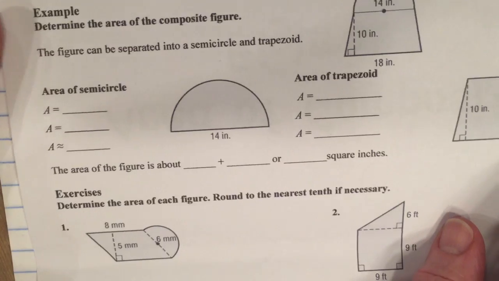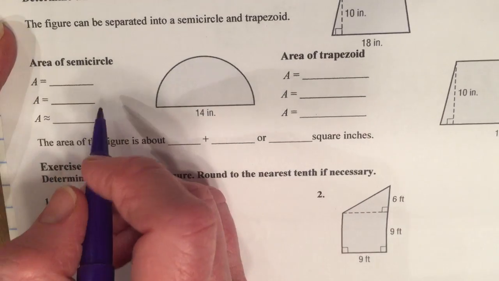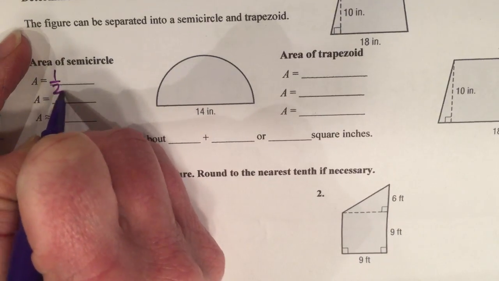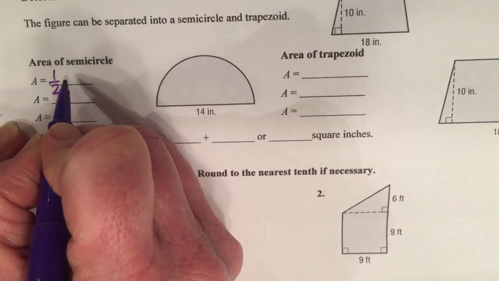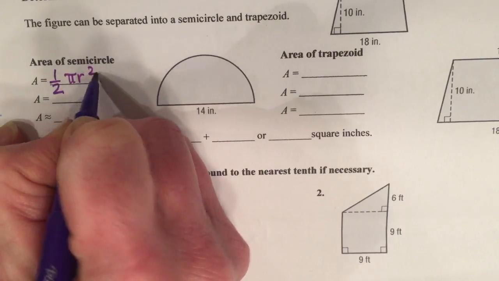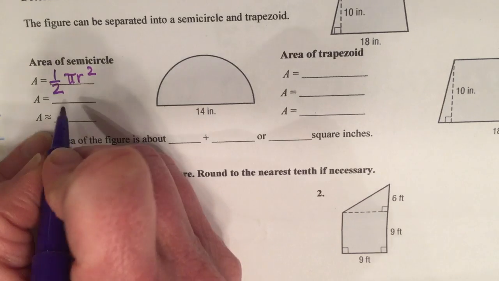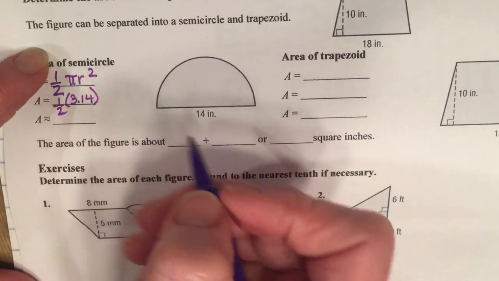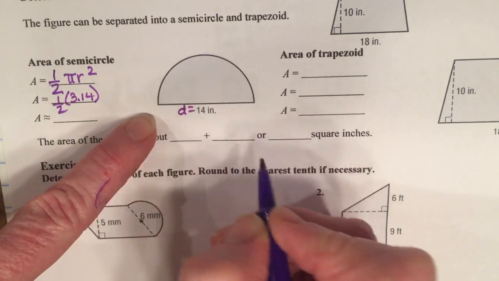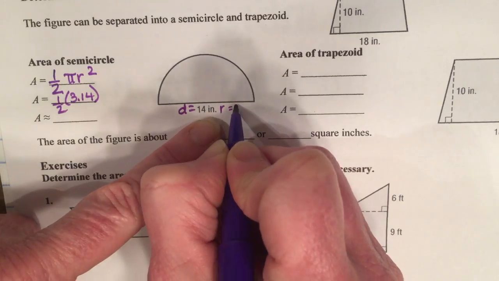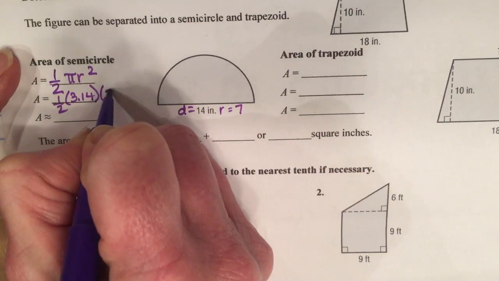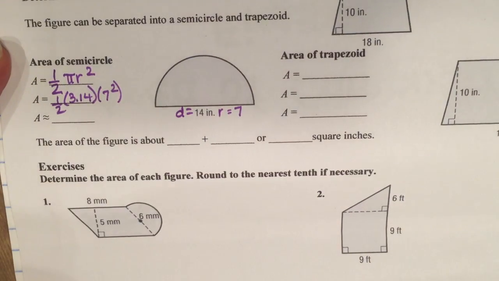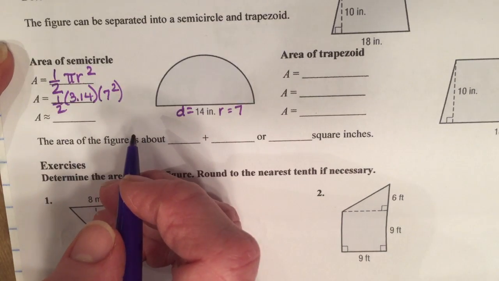This half circle or semicircle, I want to start by listing the formulas. The formula for a semicircle is going to be half of the area of a normal circle. The formula for a circle is pi r squared, so I'm just going to use half of that. So if I substitute in what I know, pi is going to be 3.14, so 1/2 of 3.14. And then here I can see that 14 is actually the diameter, so I need to use the radius, which would be half of that. The radius is 7. So I'm going to multiply this by 7 squared. And I know that I would start with an exponent when I'm figuring this out. So 7 squared means 7 times 7, which is 49.